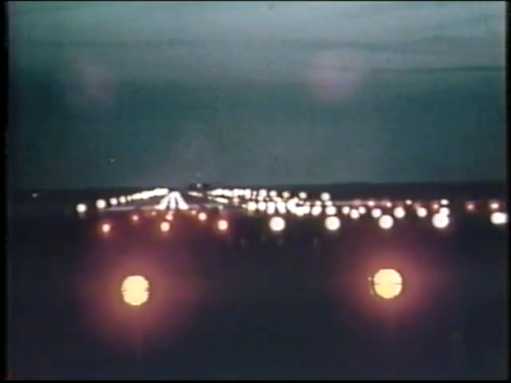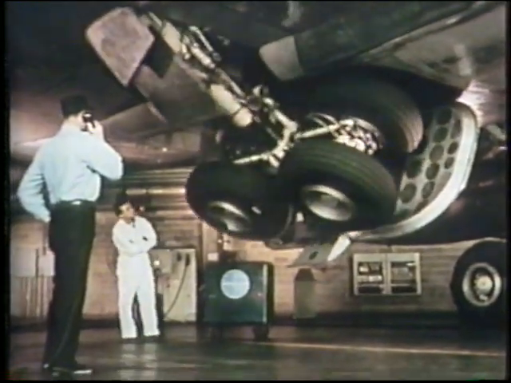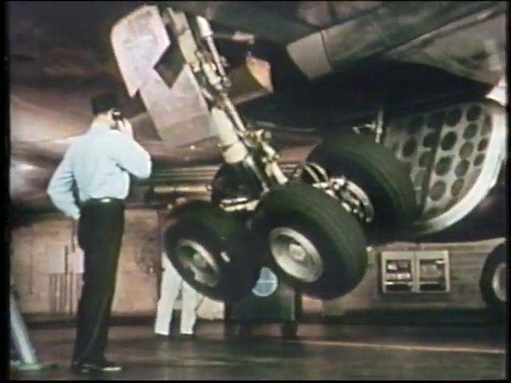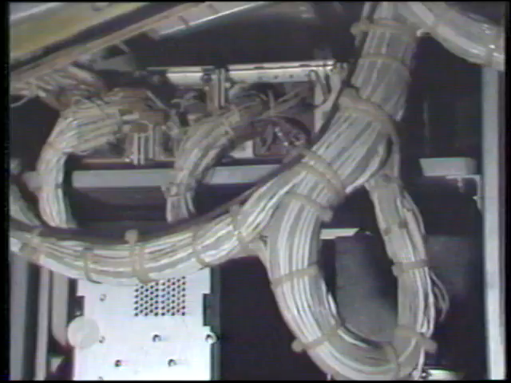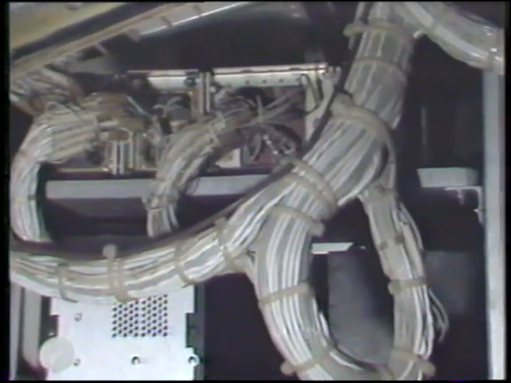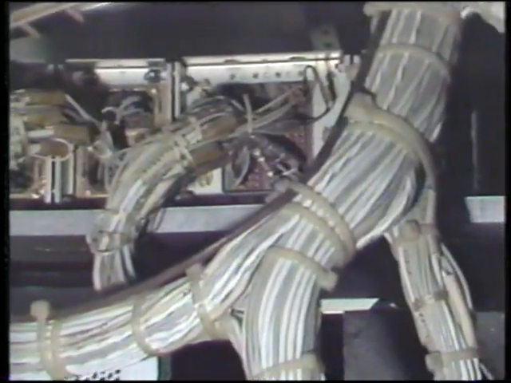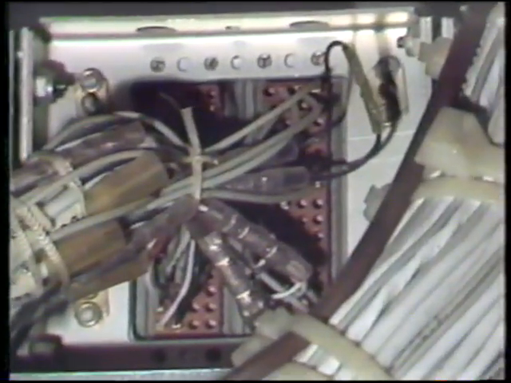The load is anything which uses electrical energy, such as lights, communications and navigation equipment, and motors for operating various aircraft systems. The conductors used in most aircraft are copper or aluminum wire, which provide a path for electrons to flow from the source to the load and back to the source.